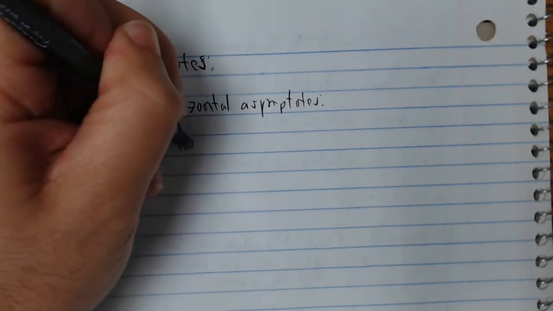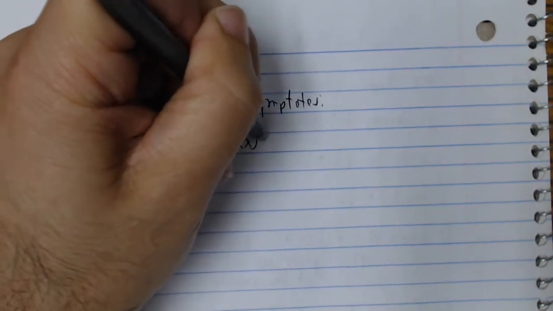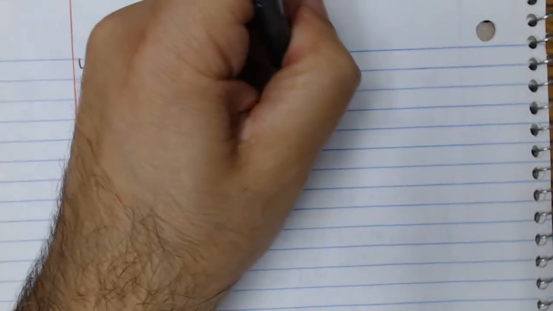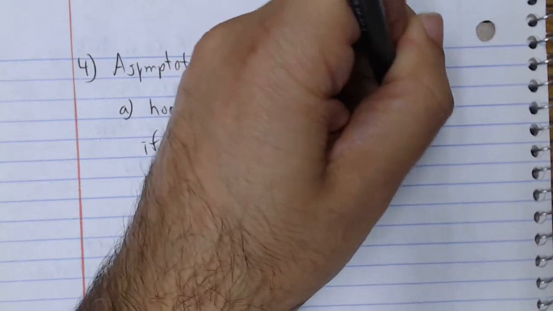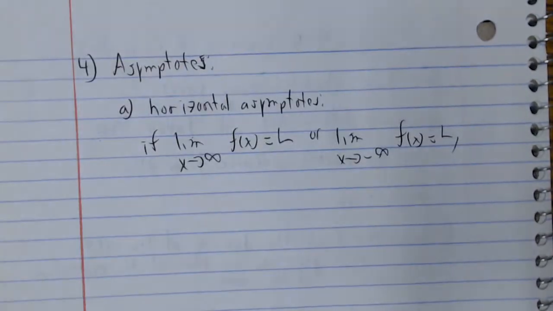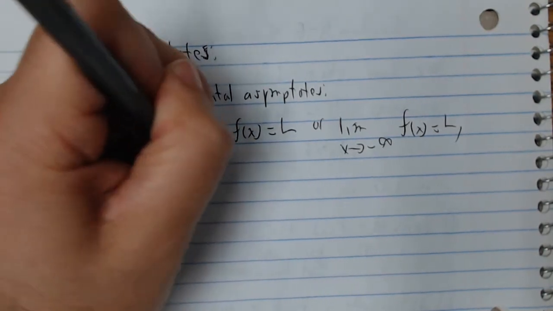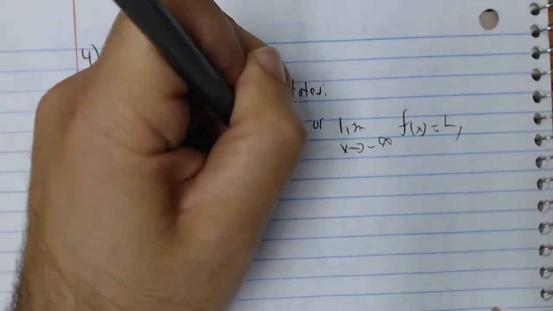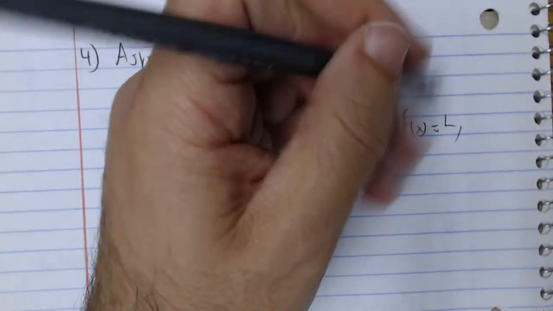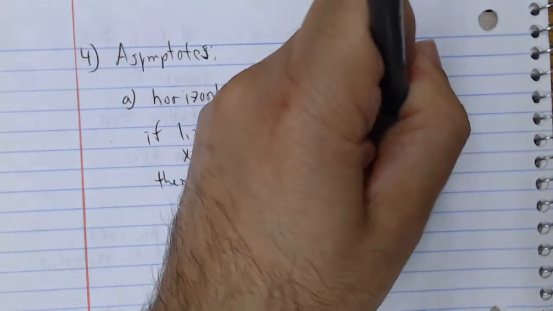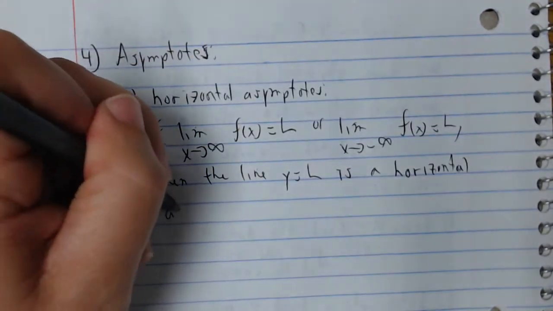So here's what we know. If the limit as x approaches infinity of f of x equals L, or the limit as x approaches negative infinity of f of x equals L, what is it that we know? We can say that then the line y equals L is a horizontal asymptote.